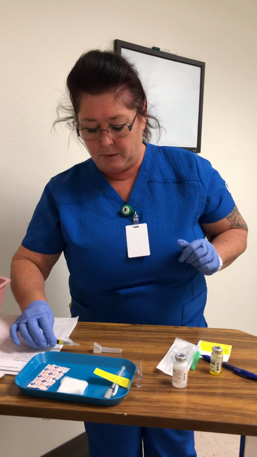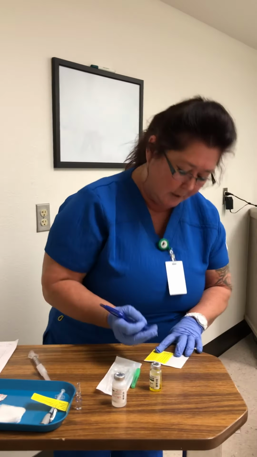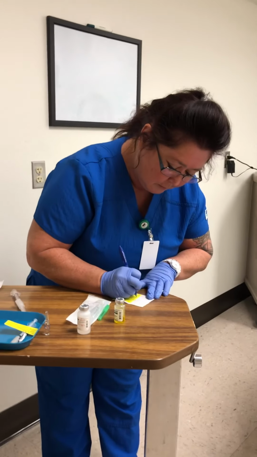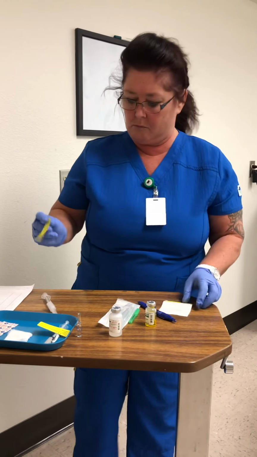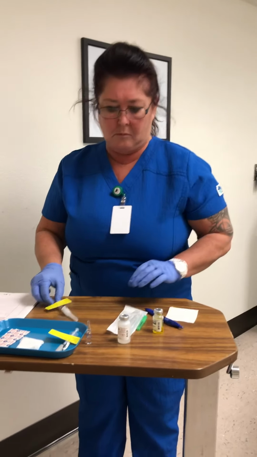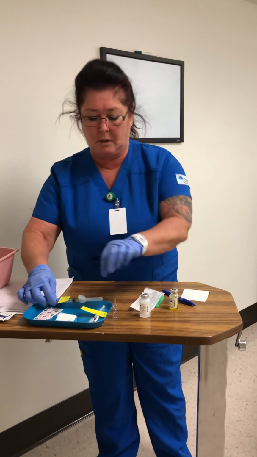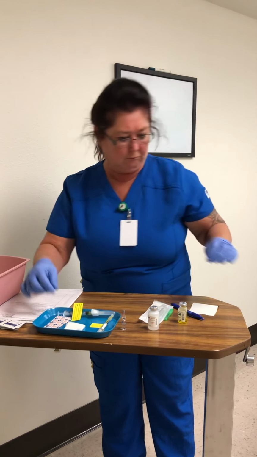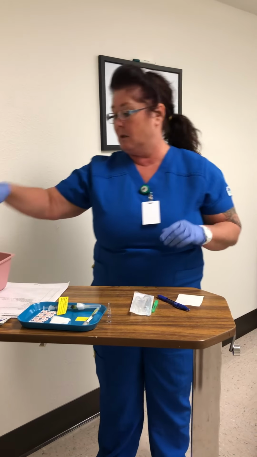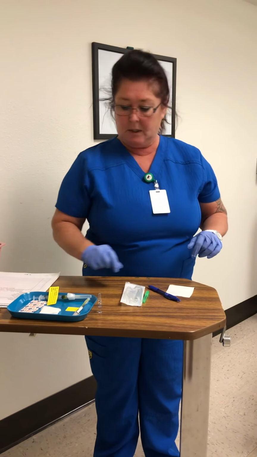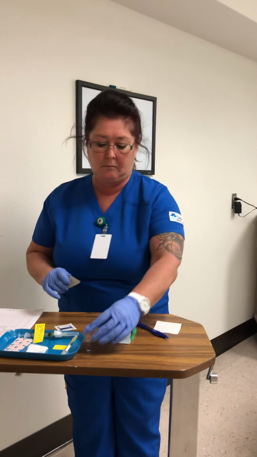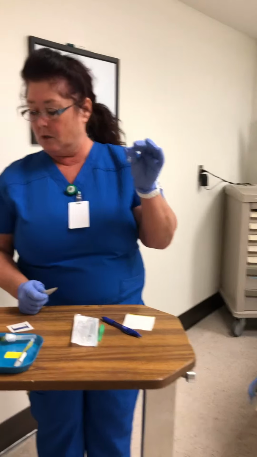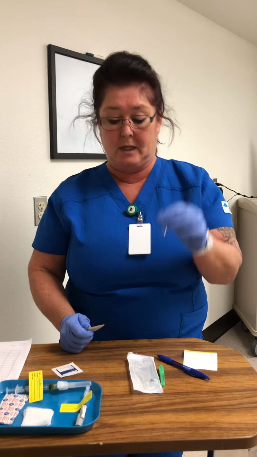I am going to recap. And I am going to label. And place this on my tray. And I would dispose of these in the proper way. And last but not least, I'm going to be doing my 25 milligrams of Phenergan. And again, I have done my dimensional analysis, knowing that I only need to pull 0.5 mils out of this.